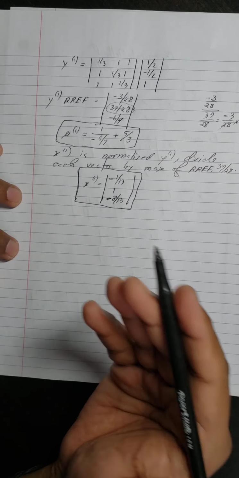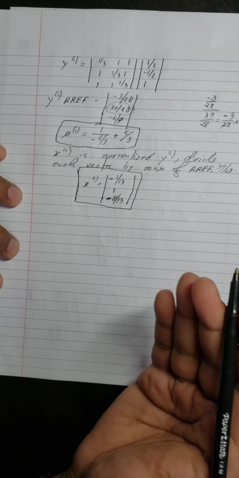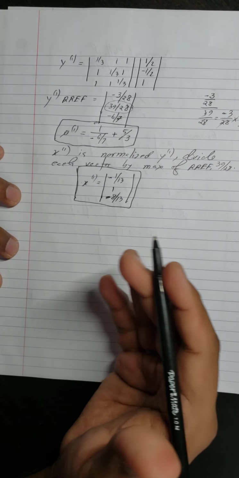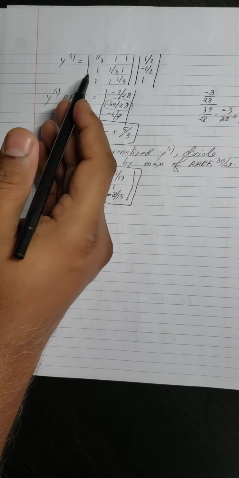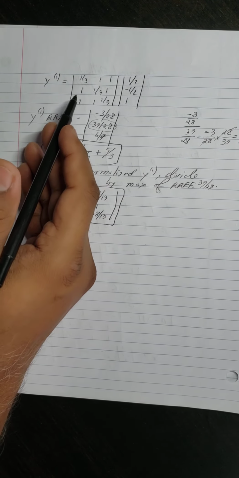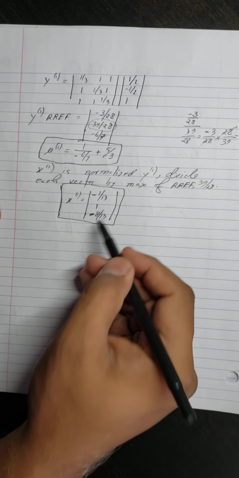So to go for the x2 and y2 or mu2, you can do the similar thing again. You take the y2 now, and take this vector again, and then you multiply with this one.